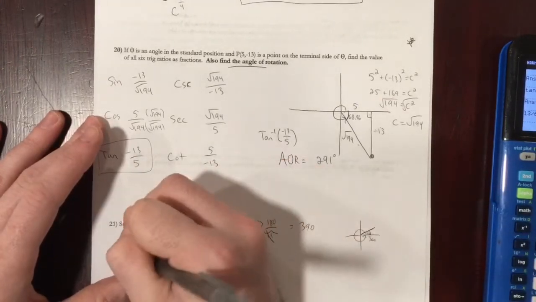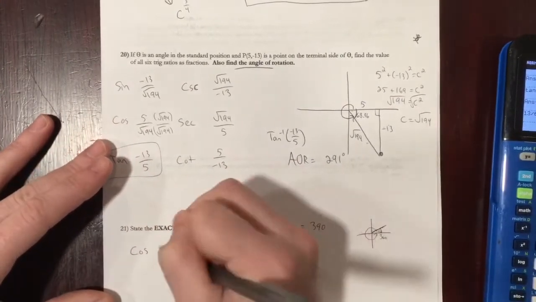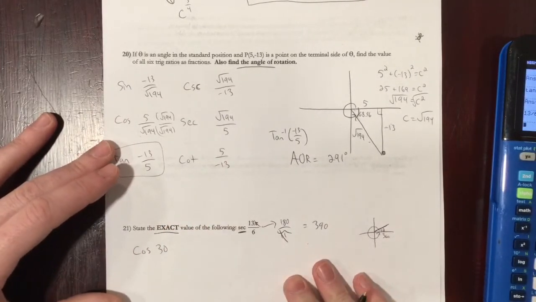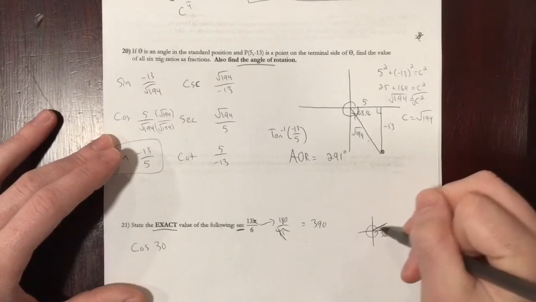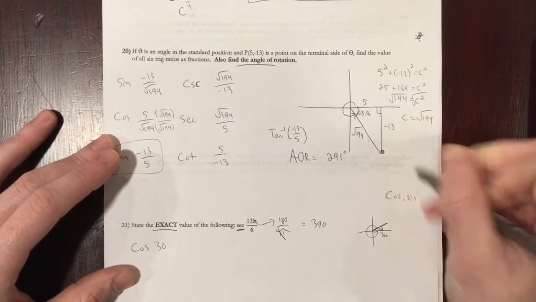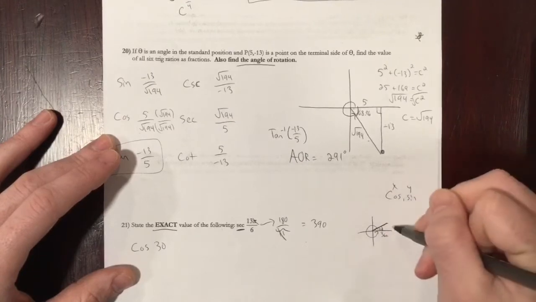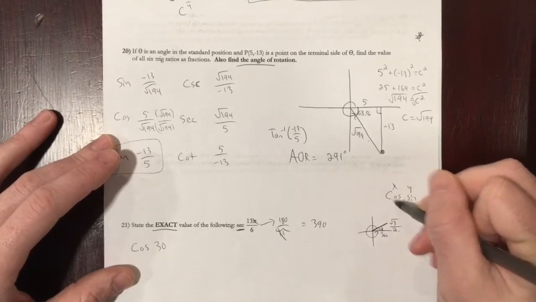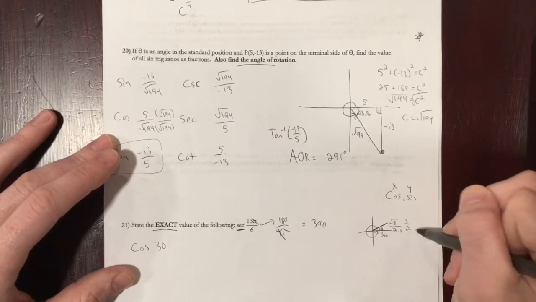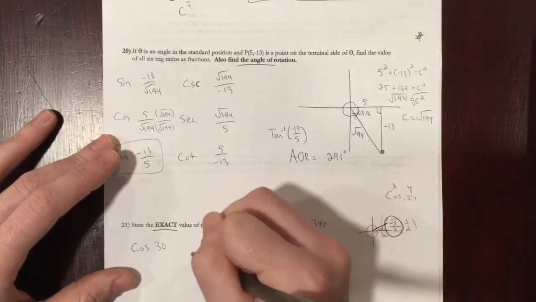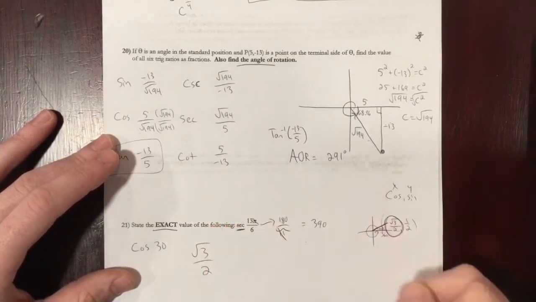Secant deals with cosine. So I'm going to find cosine of 30 here. Exact means it's going to give me a fraction. So if I had my unit circle here, if you guys remember, it's cosine comma sine, x comma y. We want to blow our x's up, so we start with 3. So square root of 3 over 2 is my cosine value. Sine value would be 1/2. So since I want cosine of 30, I only want the x value, square root of 3 over 2.